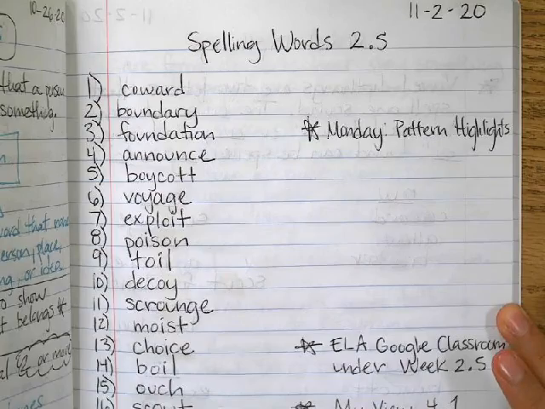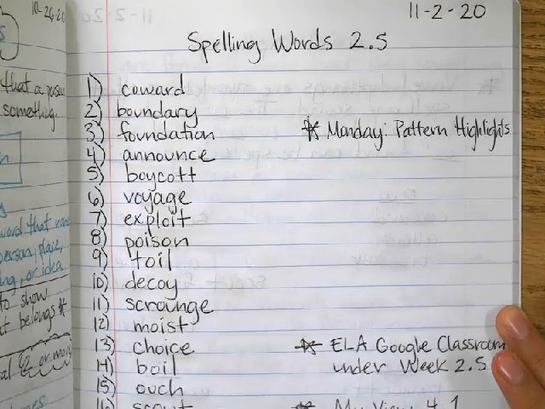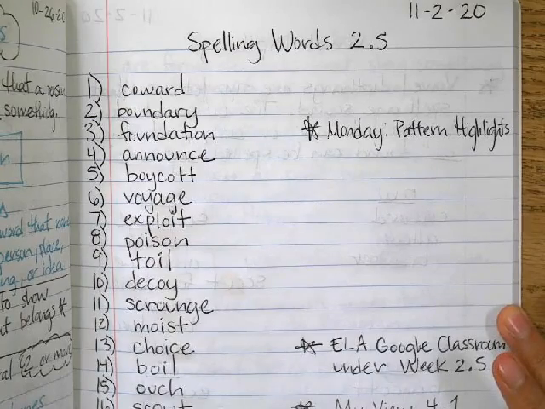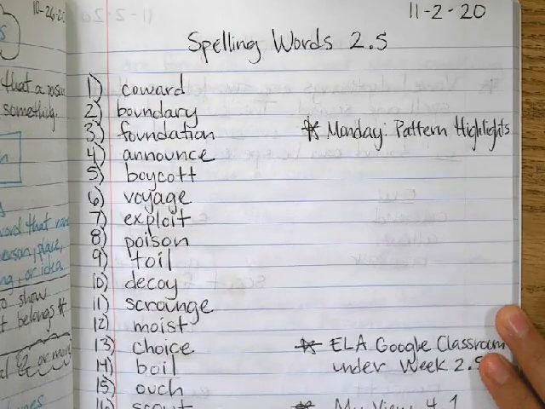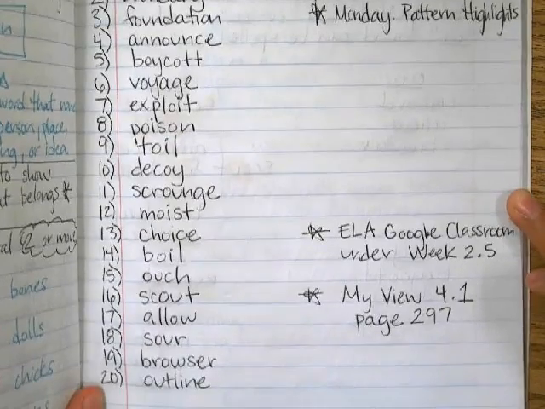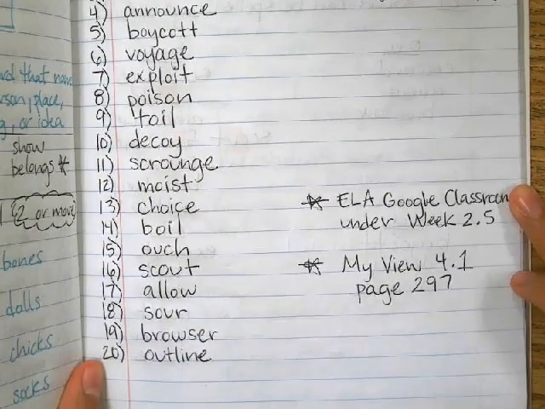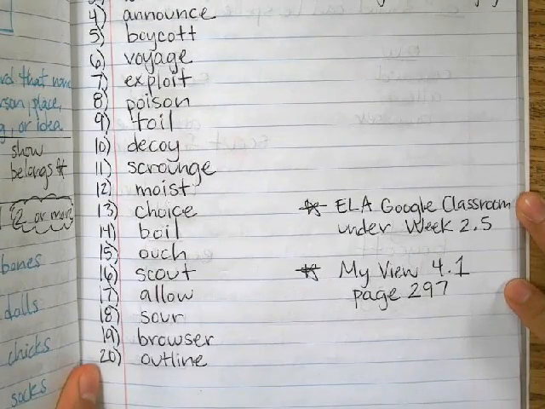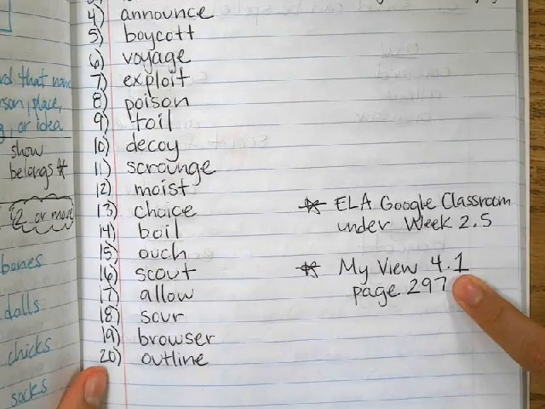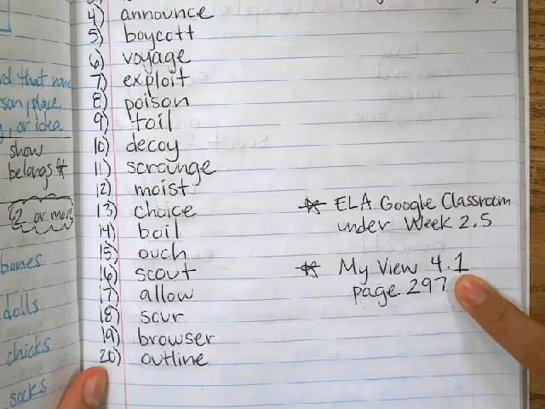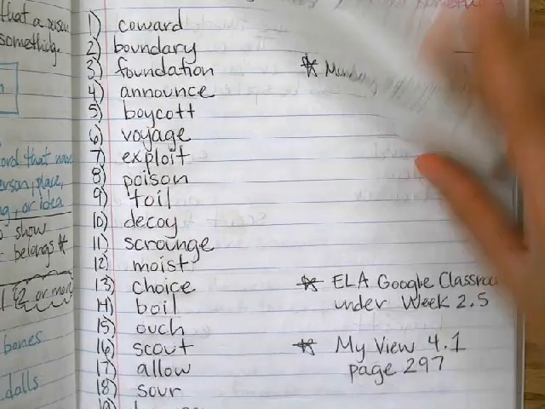So we have coward, boundary, foundation, announce, boycott, voyage, exploit, poison, toil, decoy, scrounge, moist, choice, boil, ouch, scout, allow, sour, browser, and outline. These words are found under your ELA Google Classroom under week 2.5, or you can look in your MyView 4.1, page 297. And again, today for homework is pattern highlights.